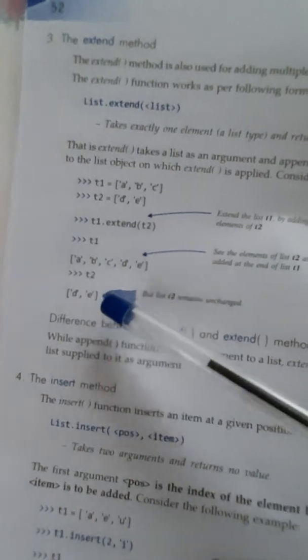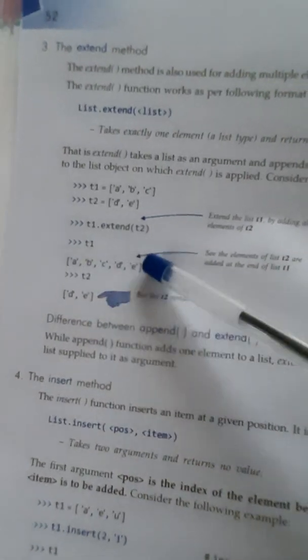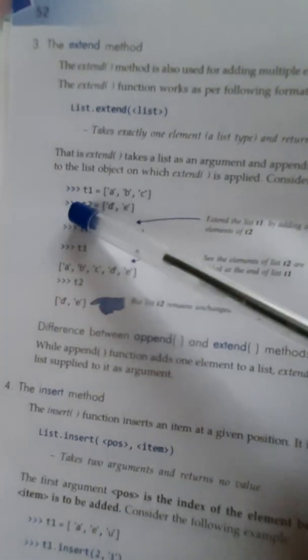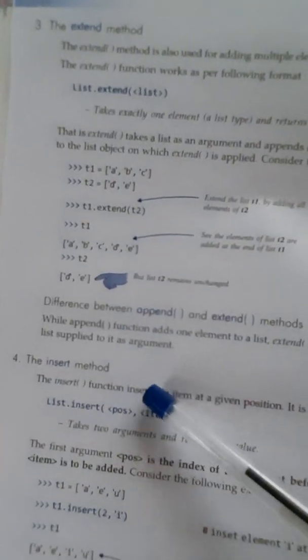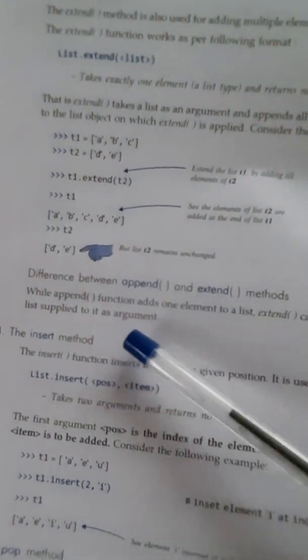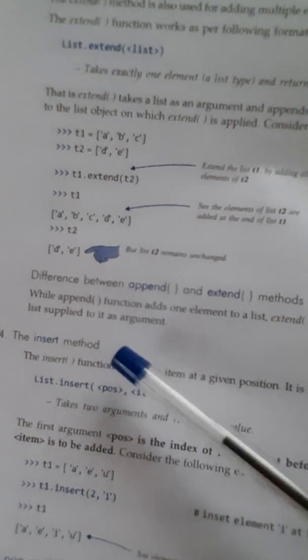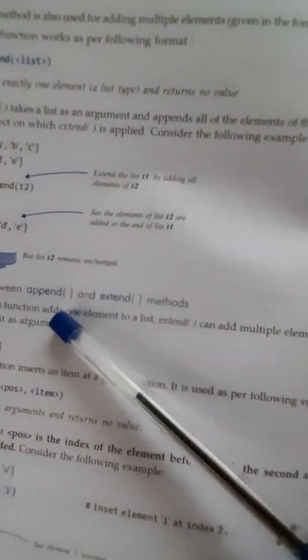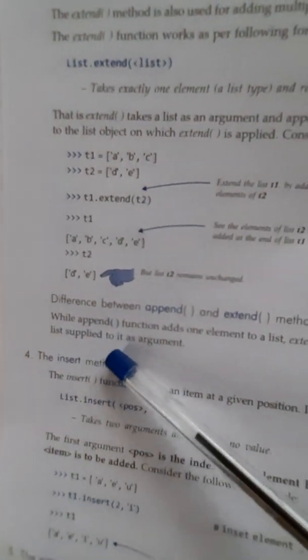T2 is the same, but T1 is extended with the other list T2. The difference between append and extend is that append adds one element to its list, whereas extend can add multiple elements from a list supplied to it as an argument.